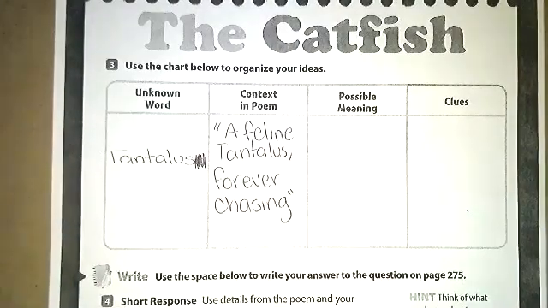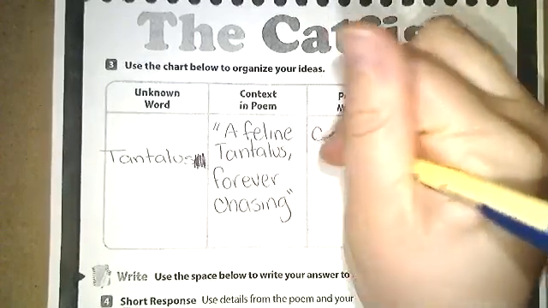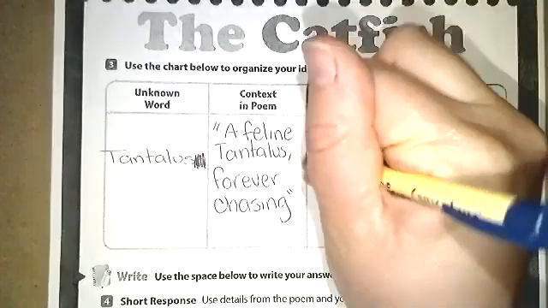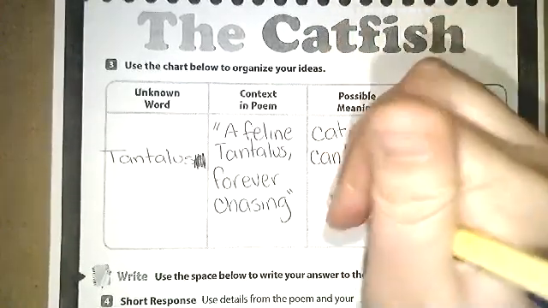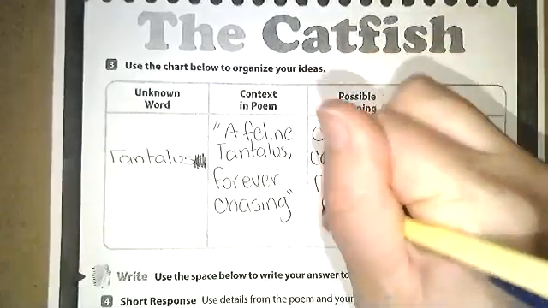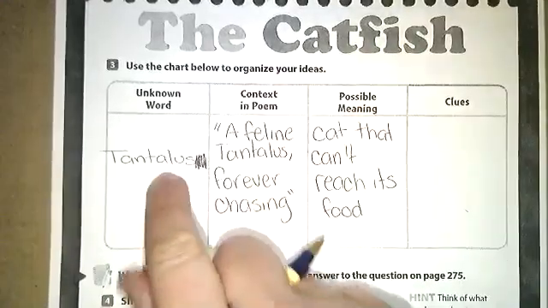So using what we know about Tantalus as a character in Greek mythology and what we know about how the author feels a catfish would look, the possible meaning that we could come up with for Tantalus could be that it is a cat that can't reach its food. So we're going to write that in, possible meaning, cat that can't reach its food. Because we know Tantalus cannot reach the food.